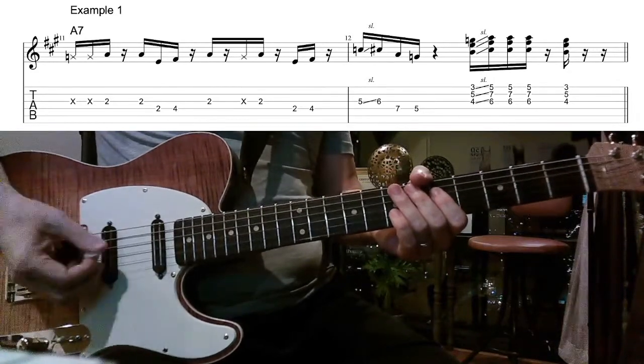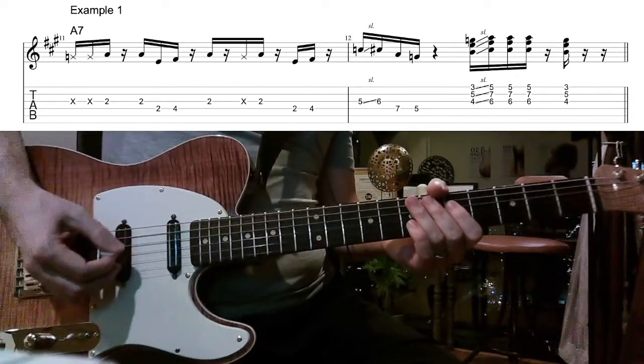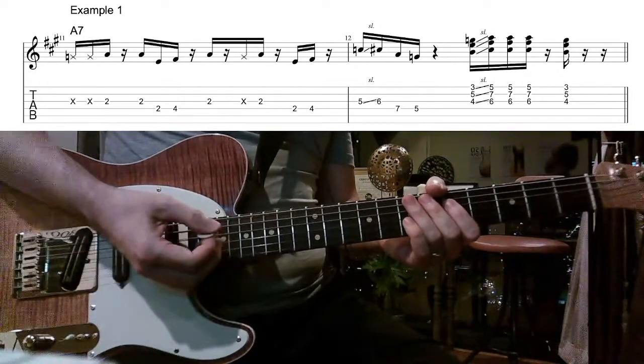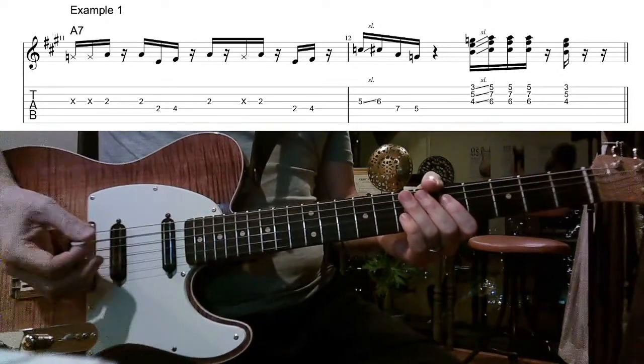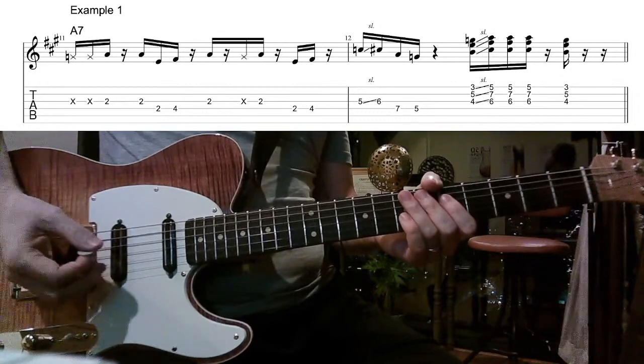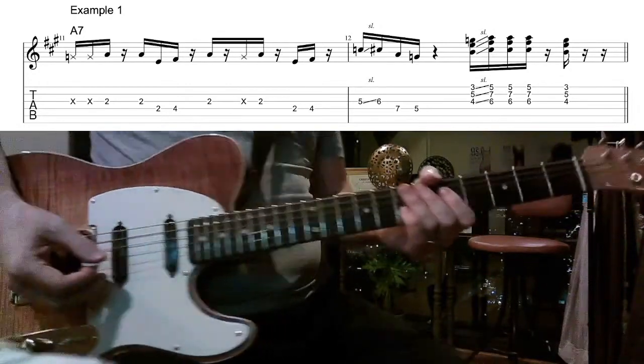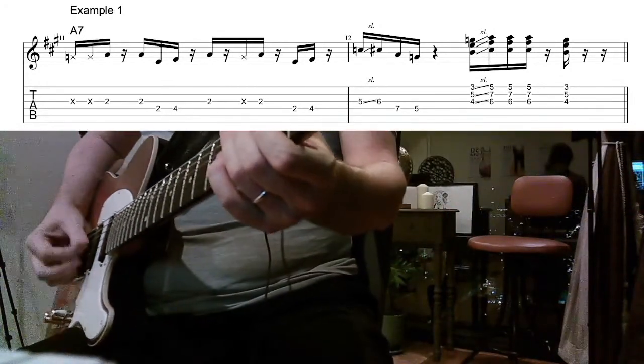And again, I'm muting with my right hand. I'm muting with my picking hand. But don't mute it so much where you're going to choke off the notes completely. I'm just applying very, very light pressure down here at the bridge. You can see it right there.